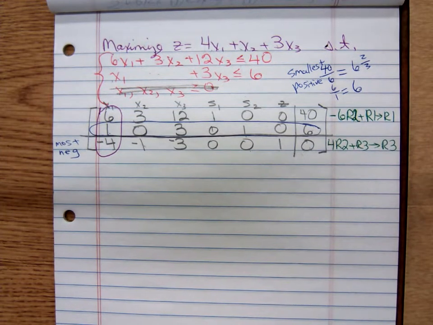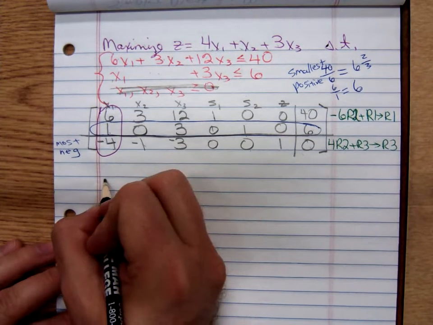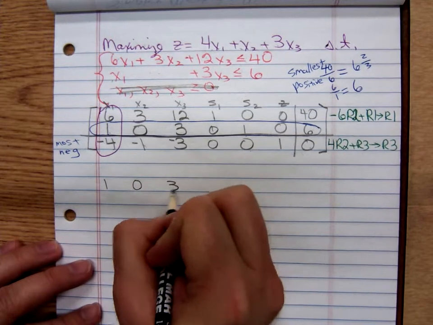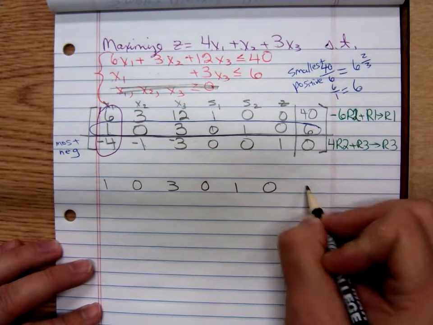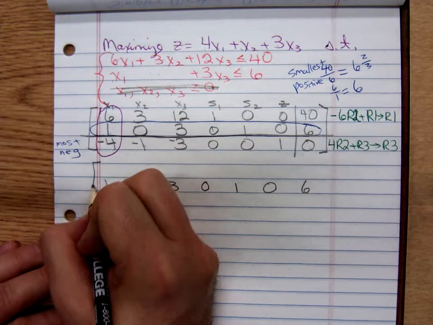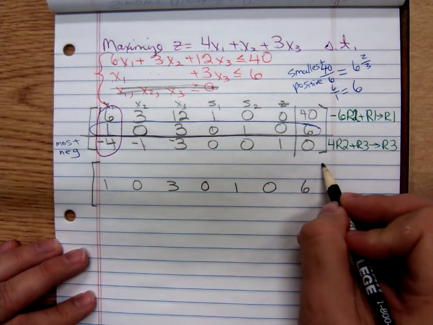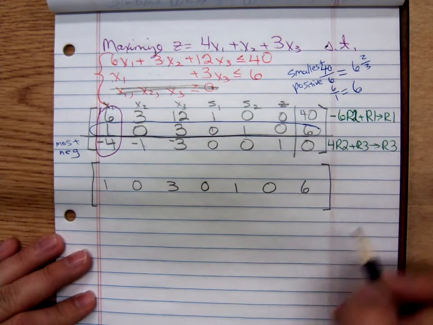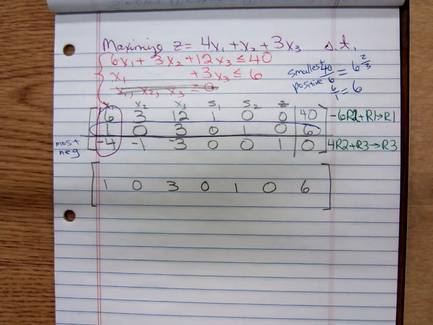Let me write down row 2 right now. That's a 1. That's one of the pitfalls of this method, the way you have to keep recopying and be careful not to accidentally change things that you shouldn't.